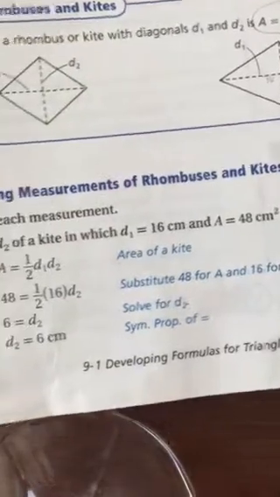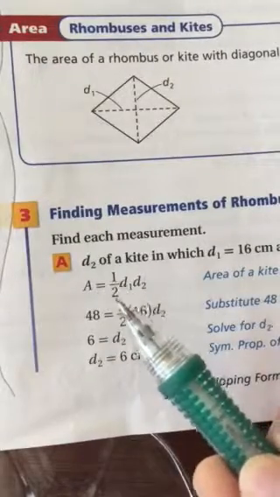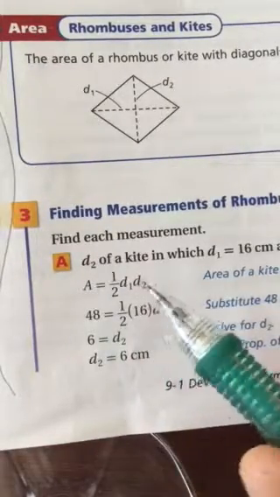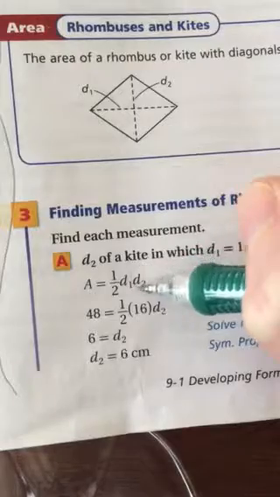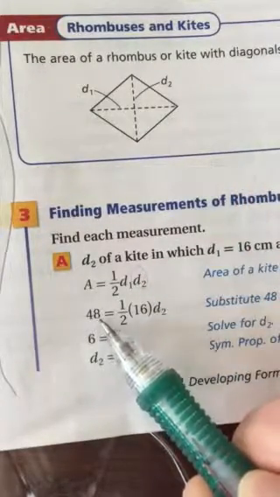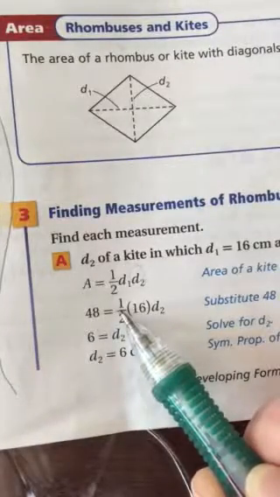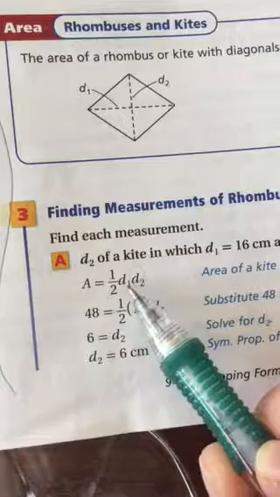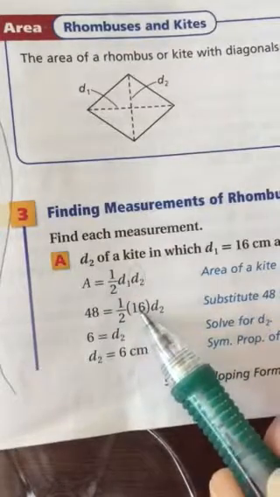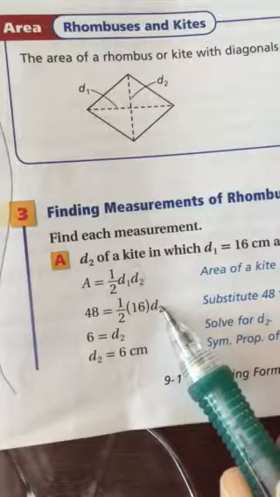Now let's plug those things into our formula. Our formula for the rhombus and kite is 1/2 diagonal 1 times diagonal 2. And we're going to solve for diagonal 2. So for our area, we're going to plug in 48. And then we keep our 1/2 that is part of the formula. And then remember they told us that D1 was 16. So we've plugged that in. And we leave D2 as the variable that we're solving for.